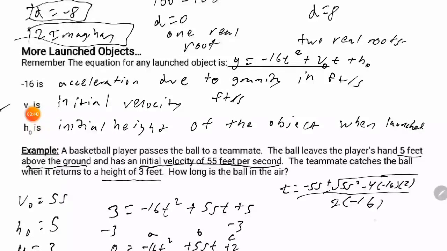Time to put it in your calculator. Make sure you do the inside of the square root first.